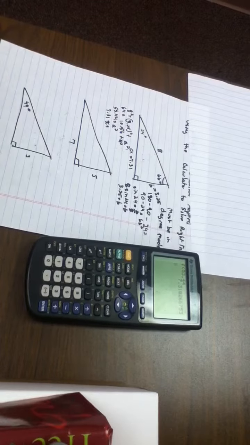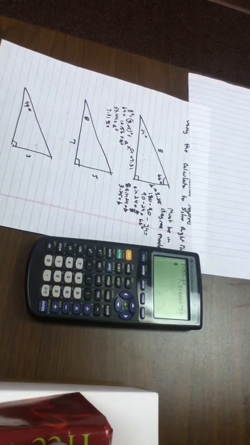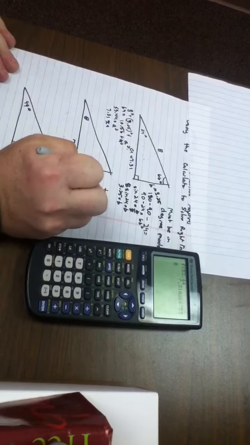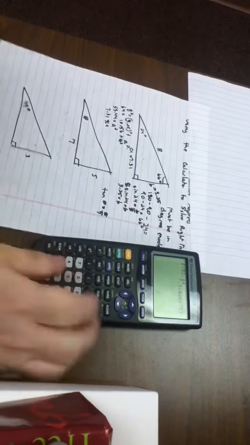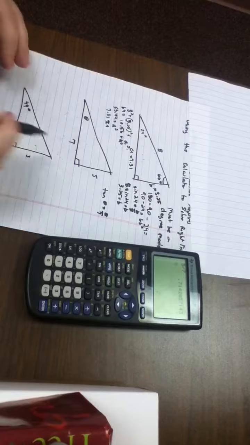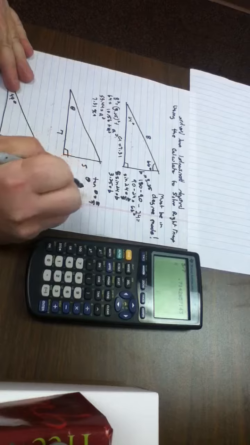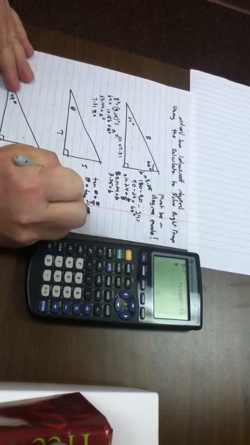Second example, we have to call this theta. I'm going to have to find theta. I don't have one angle, so I can't find all three angles yet. But I do have two sides. So we're going to have to use the inverse trig function. In this case, tangent of theta, which we're looking for, is opposite over adjacent, 5 over 7. Do that on the calculator. 5 divided by 7. Approximately, we're going to keep it that way. In order to find theta, we're going to have to use the inverse trig function. Theta equals arctan, or tangent inverse, of 5 over 7.